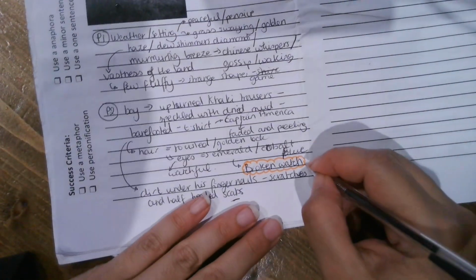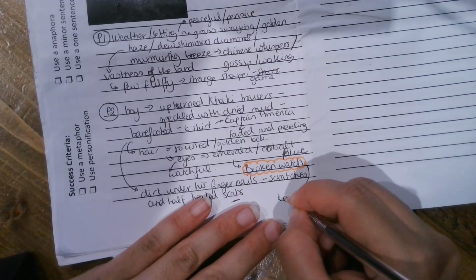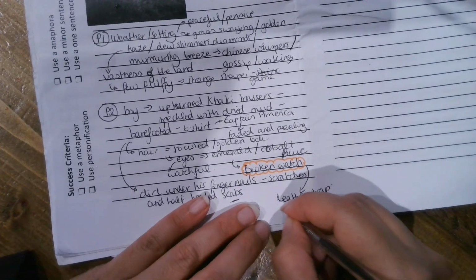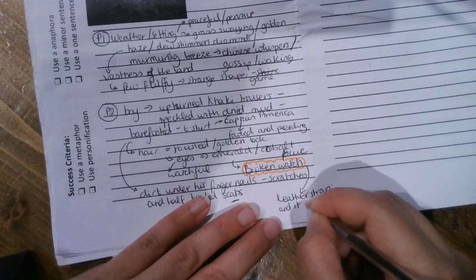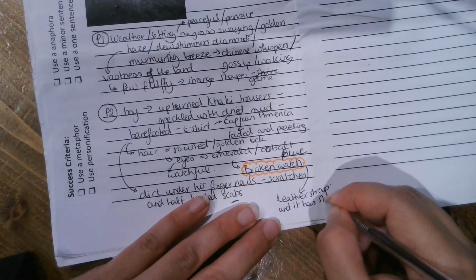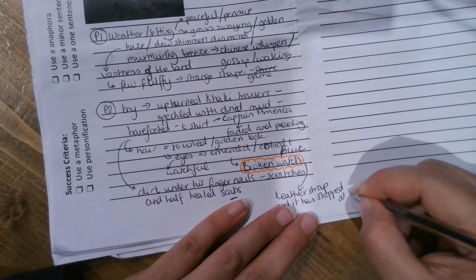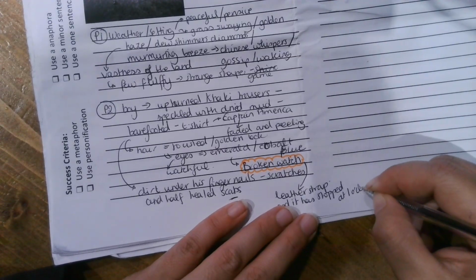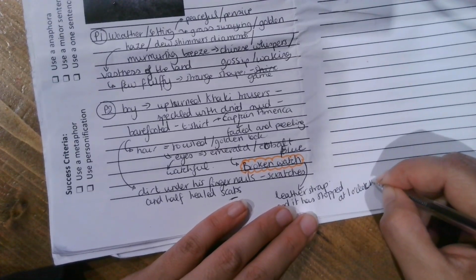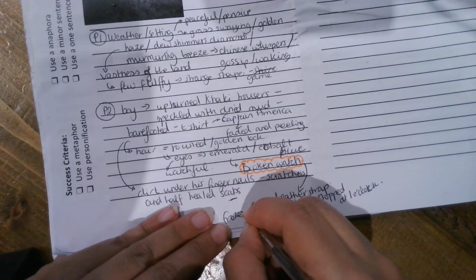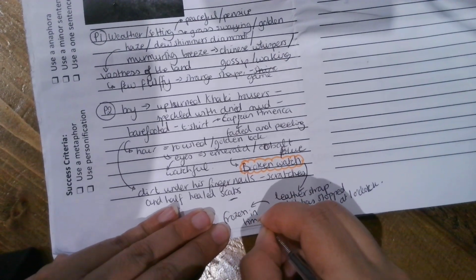It's got a leather strap, and it has stopped. Maybe we can give it a time. It has stopped at 1 o'clock. The hands of the clock are frozen in time. Something like that.